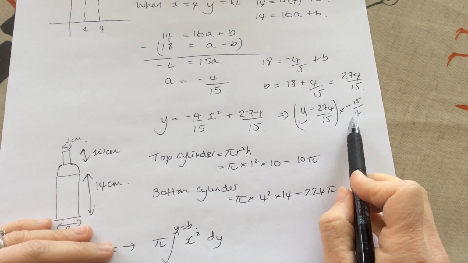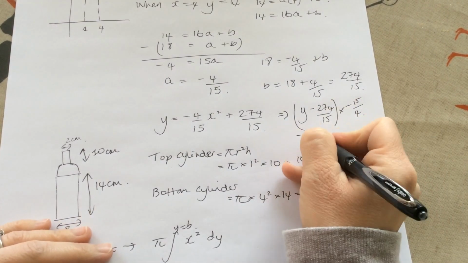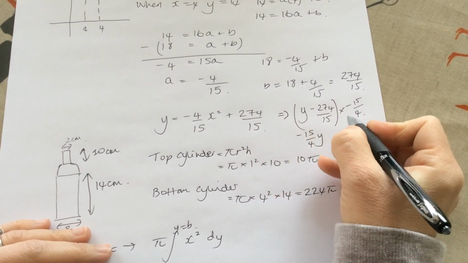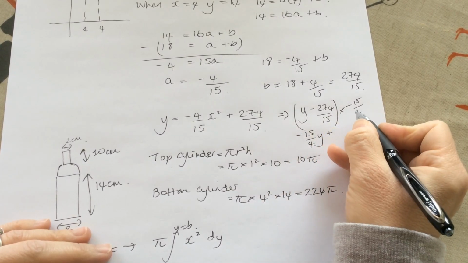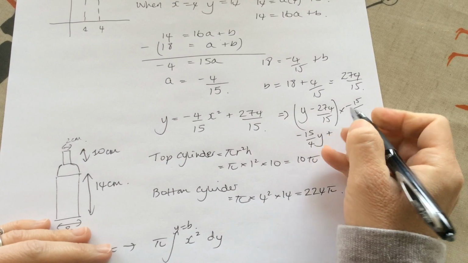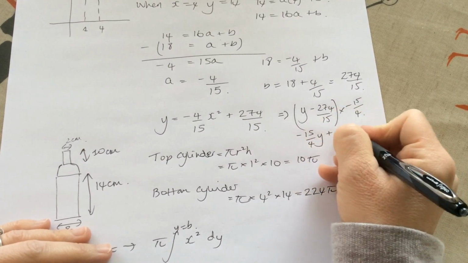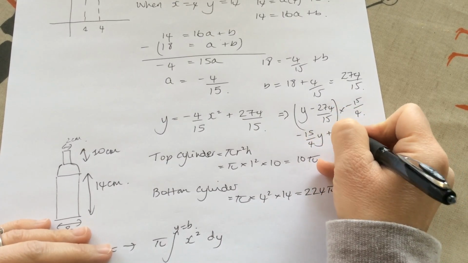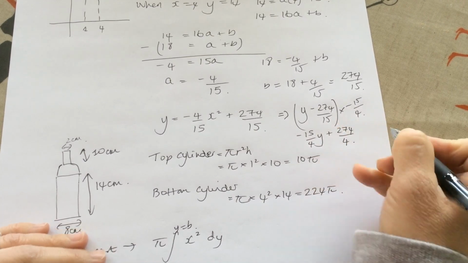And so I'm going to have minus 15 over 4 y plus, these 15s are going to cancel, the minus there and there are going to make a positive, so 274 over 4.